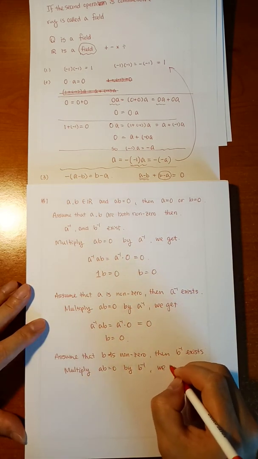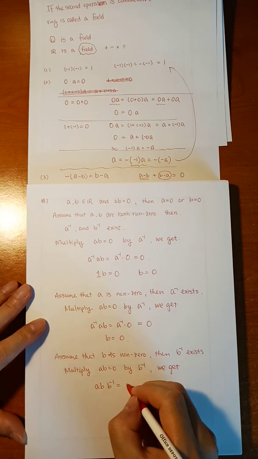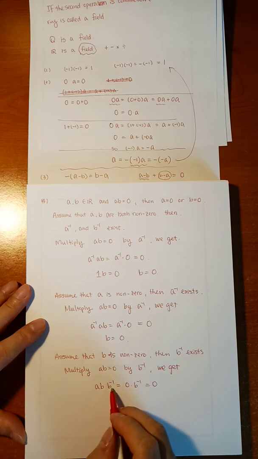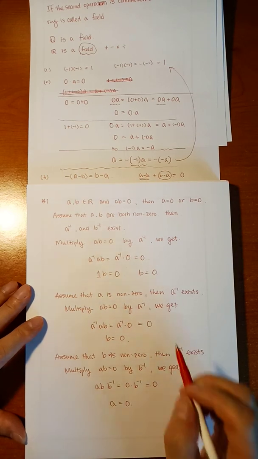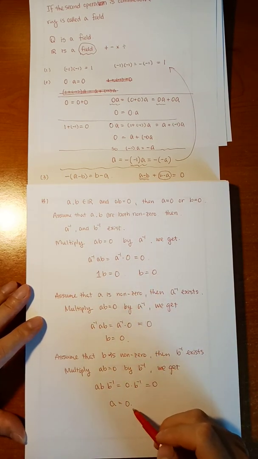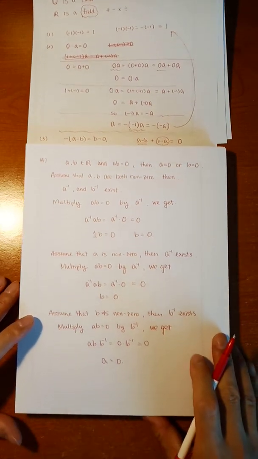We will get AB times B inverse is equal to 0 times B inverse. It is equal to 0. So B times B inverse is identity. Identity is 1. 1 times A is A. So A is equal to 0. So if A is not 0, B is 0. If B is not 0, A is 0. So either A is 0 or B is 0. Either or.